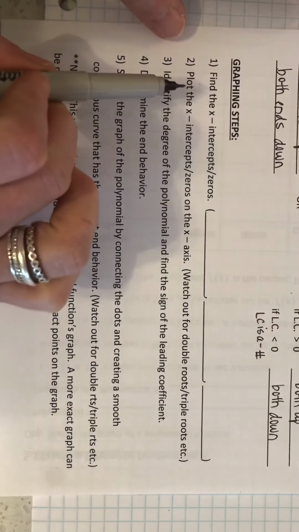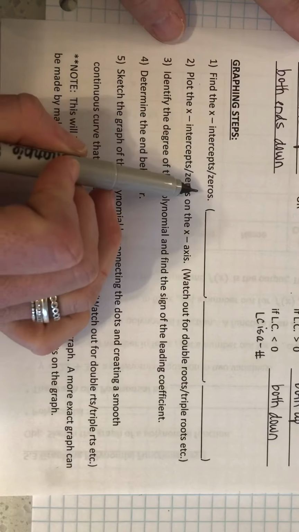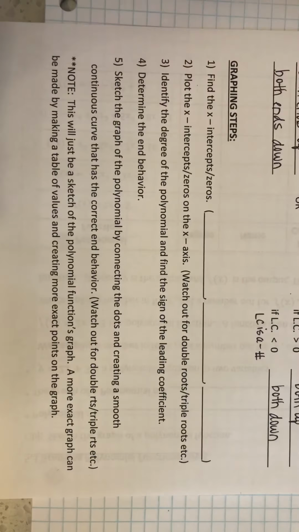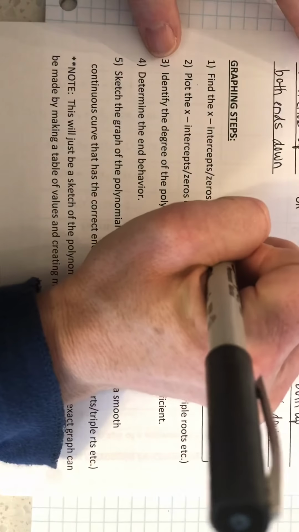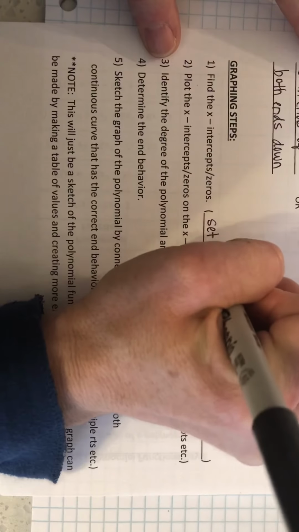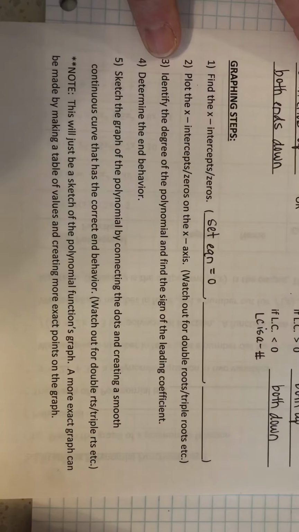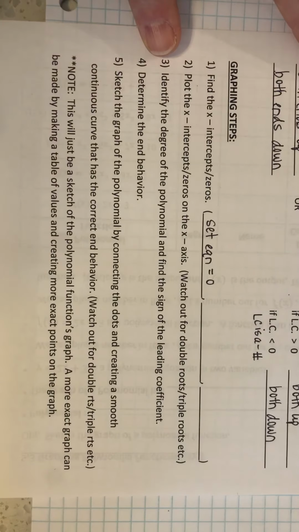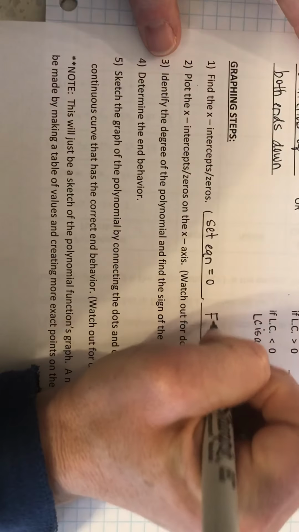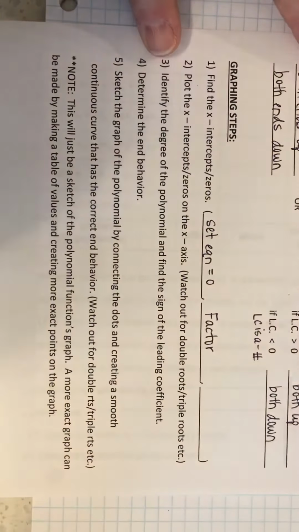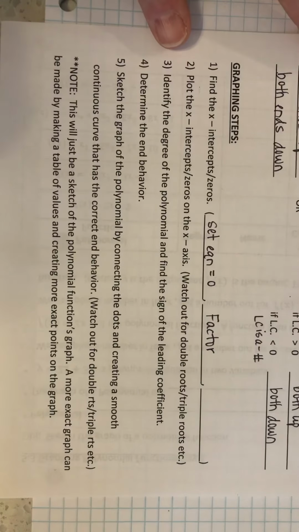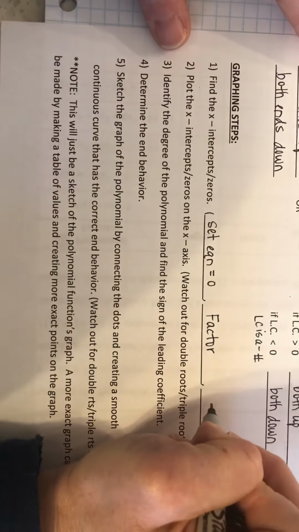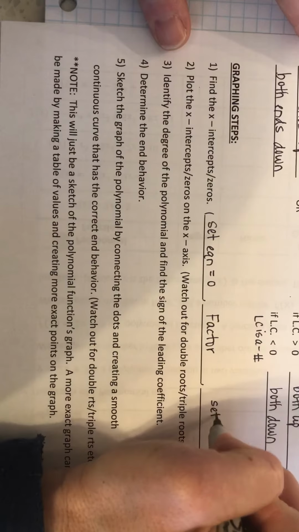All right, so the first thing you want to do when you get ready to graph is find your x-intercepts or your zeros. Well, guys, how do we do that? Well, I've been saying all along, when you set an equation equal to 0 and solve, who are you finding? The x-intercepts. So you're going to set the equation equal to 0 and solve. So when you set it equal to 0 and solve, well, how are you going to solve it? Hopefully you're going to be able to factor it because that's our number one way to break apart these higher degree polynomial functions. And then you're going to set each factor equal to 0 and get your x-intercepts.